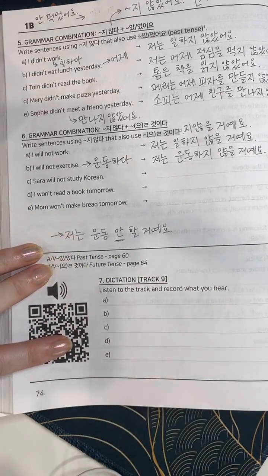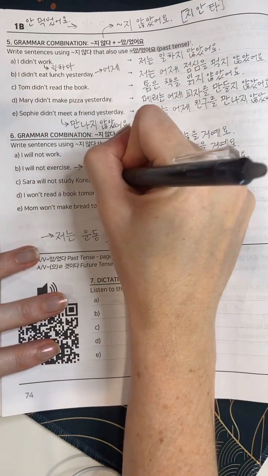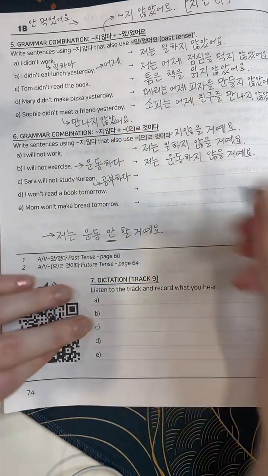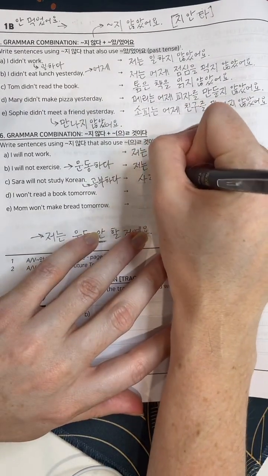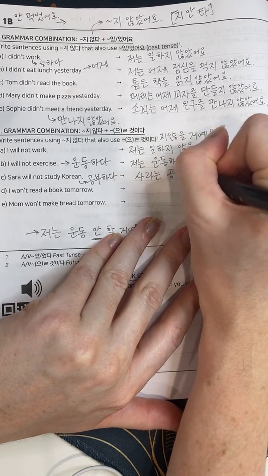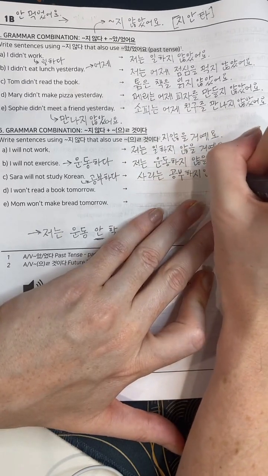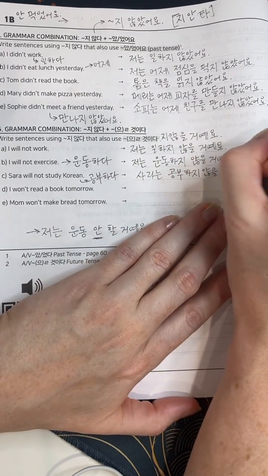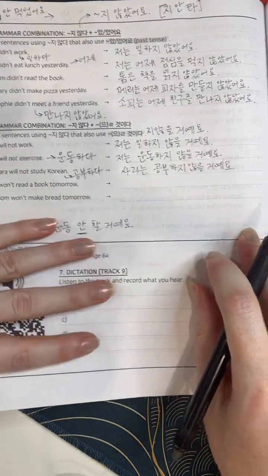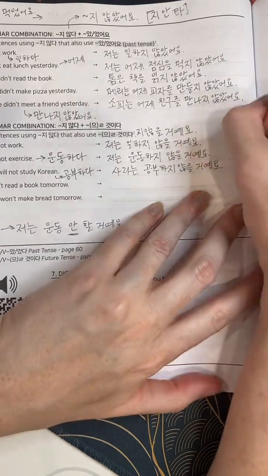Okay. C. Sarah will not study Korean. To study in Korean is 공부하다. So, Sarah는 will not study. So, 공부, to not do, 하지 않다 is to not do. And we have 거예요 for the future tense. You might see 않을 거예요.